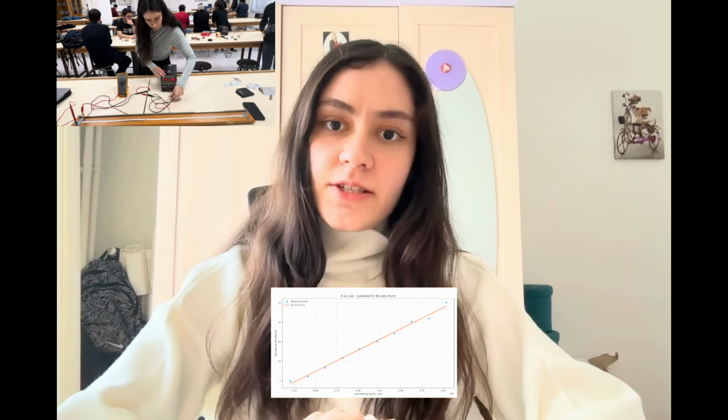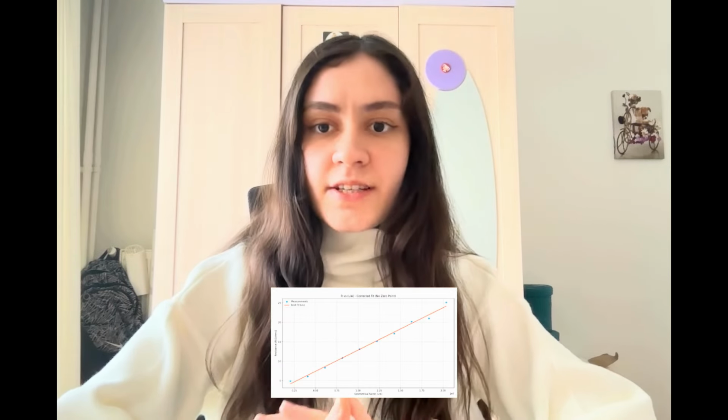After collecting all the data, I plot the resistance against the geometrical factor L divided by cross-sectional area. The plot showed a clear linear trend which supports the theoretical model. From the best fit line, the slope corresponded to the experimental resistivity of the nichrome wire. My experimental result was approximately this, which is quite close to the theoretical value for nichrome wire.